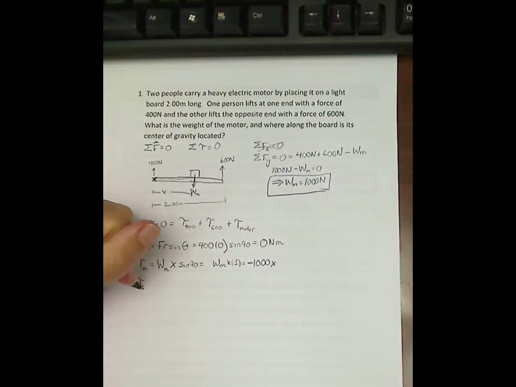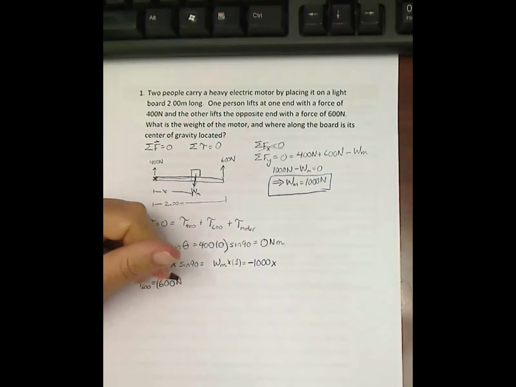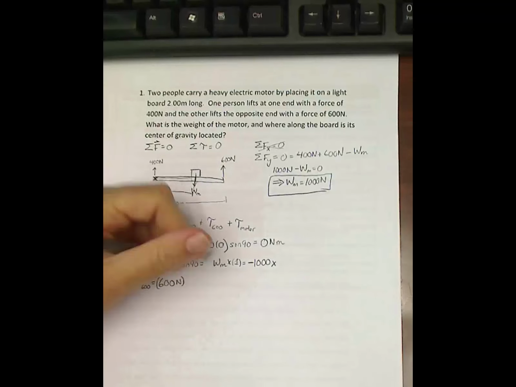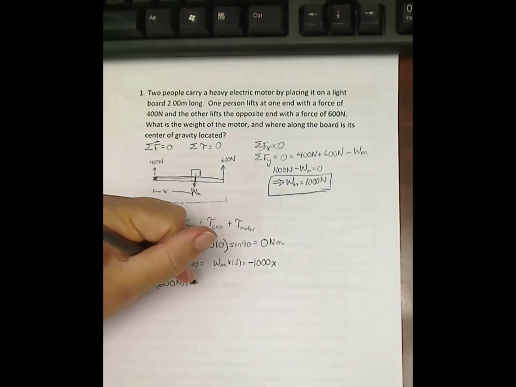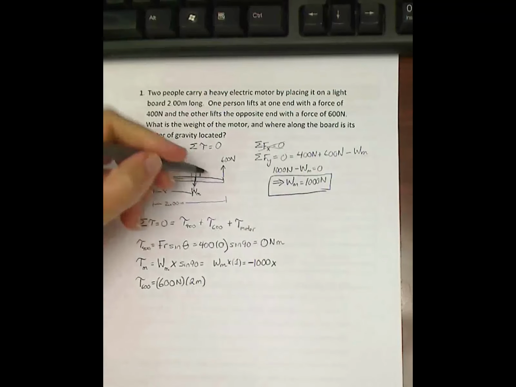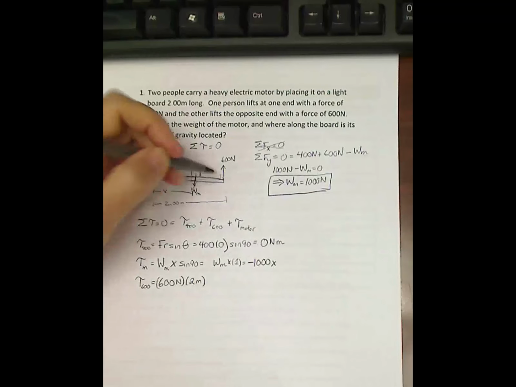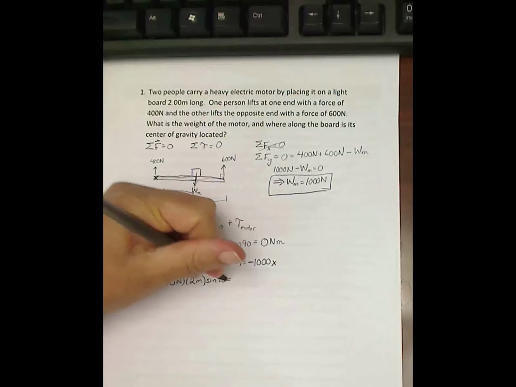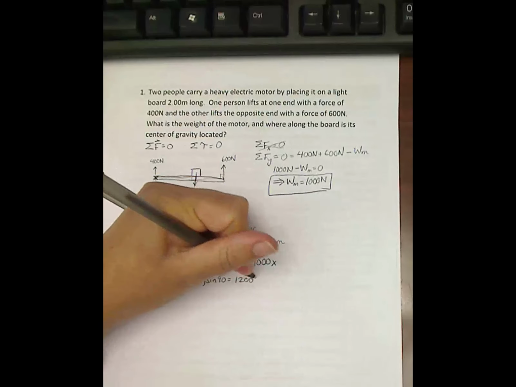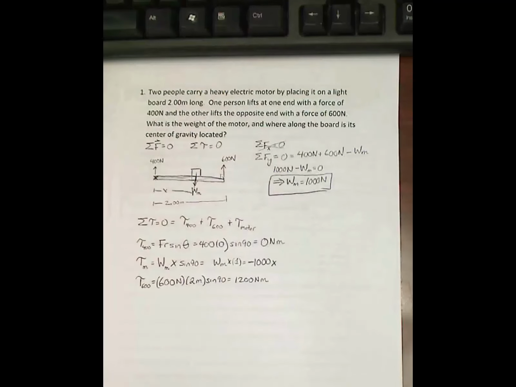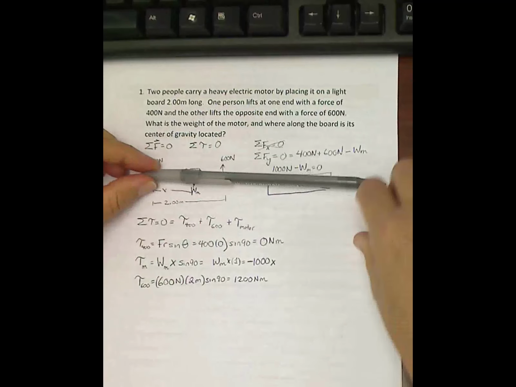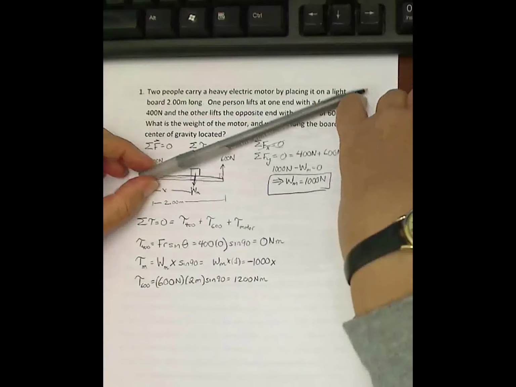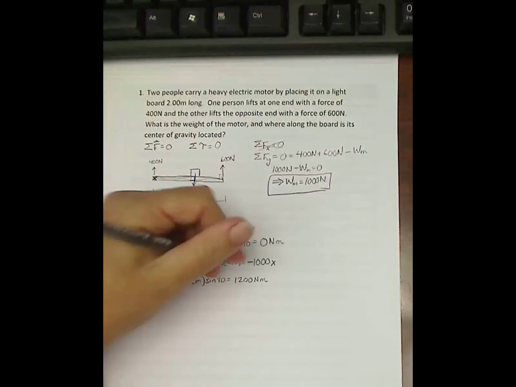Alright, only one more to go. 600 Newton force. It's got force, 600 newtons, times the distance, which is the whole length of the piece of wood, so 2 meters, and the angle again is 90 degrees. Sine of 90 is 1, so that gives us 1,200 Newton meters. Okay. So now I've got all my torques. Is this torque positive or negative? Well, again, if I put my pen down, rotate around the cap end, if I pull up at the tip of the pen, it's going to rotate counterclockwise, so that's positive.